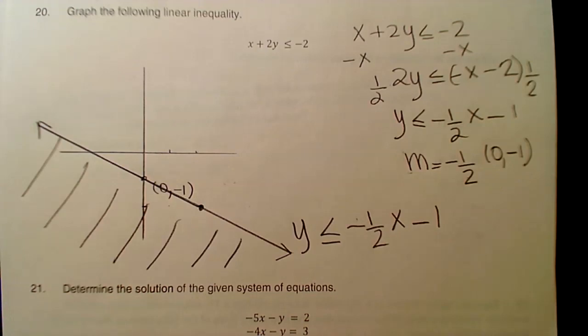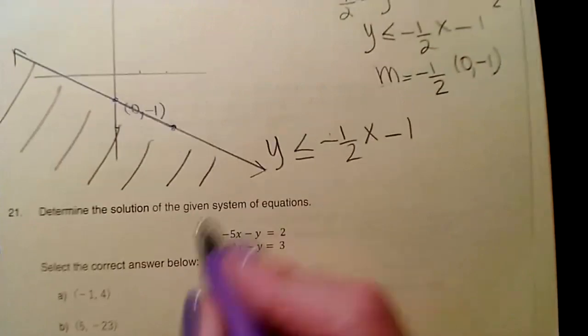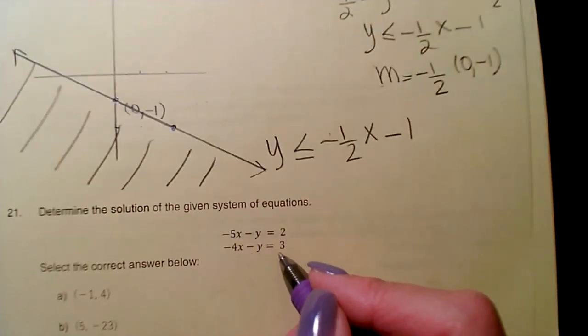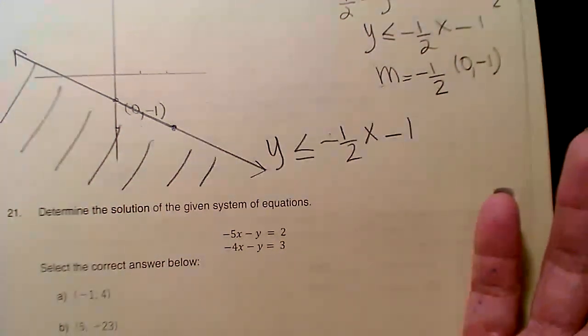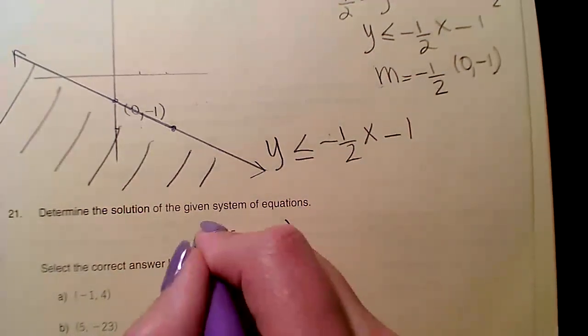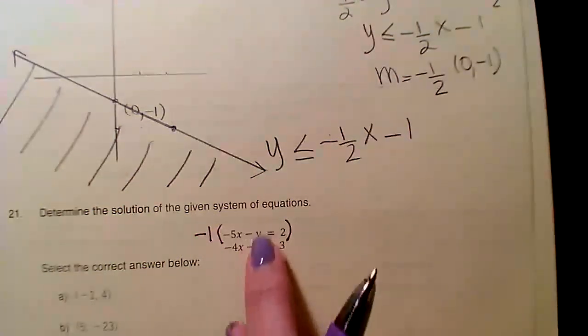Now, the next one says determine the solution of the given system of equations. So, what do we need to do? We could do the substitution or elimination method. But if I multiply this one by negative 1, I get a positive y, and I can eliminate that.